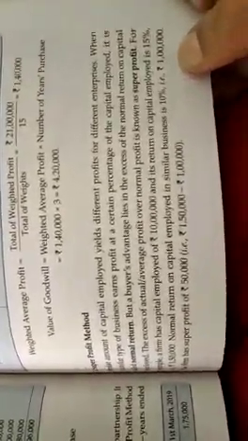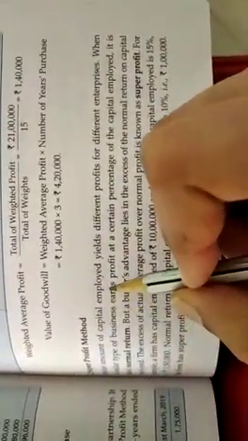Good morning, students. Today our topic is the super profit method. Next, how to solve it.